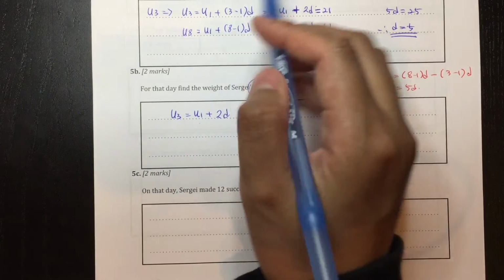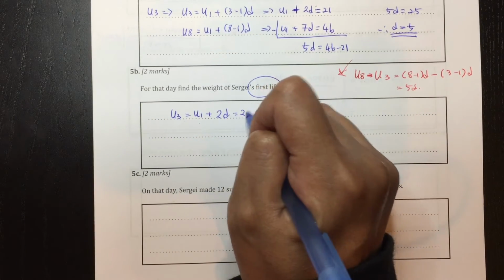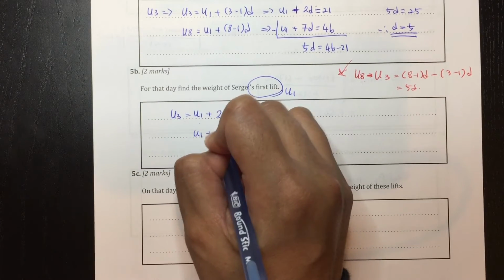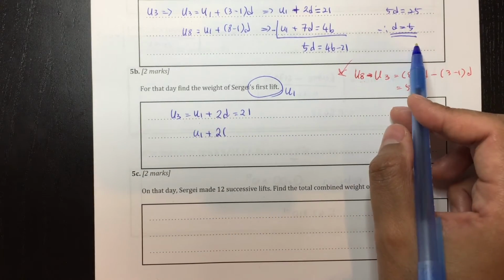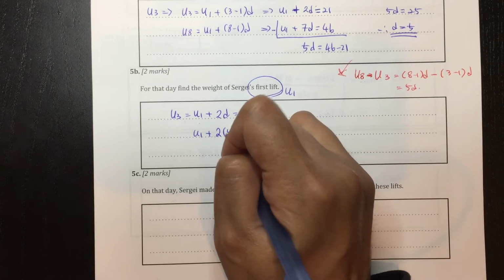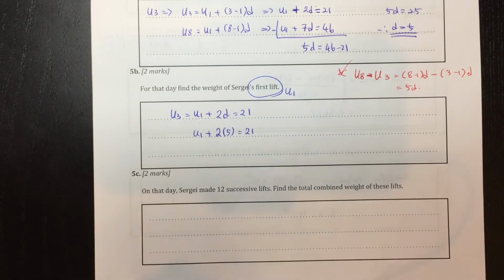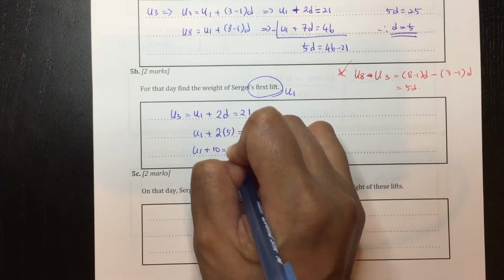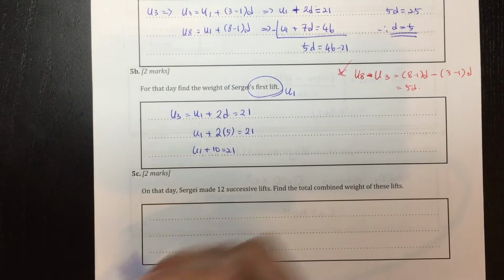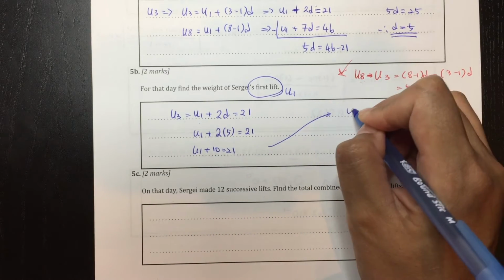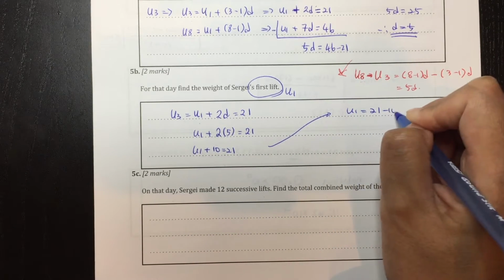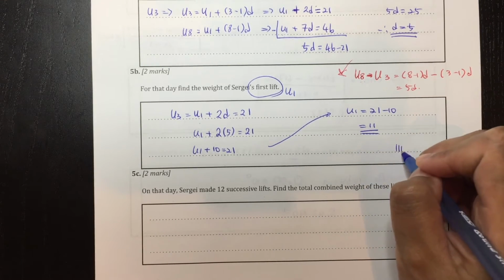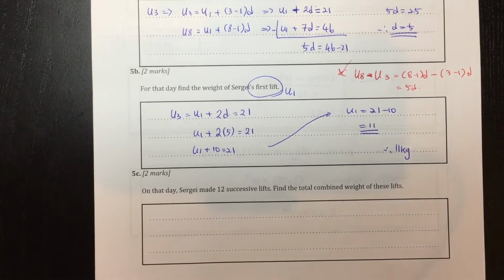And u3 is also equal to 21. Then u1 plus 2 times the d value from question 5a, which is 5. So u1 plus 10 equals 21, and we're going to solve for u1. So u1 equals 21 minus 10, which is 11. Okay, so the answer is 11 kilograms.